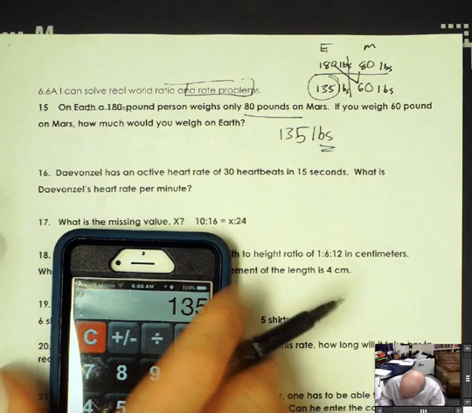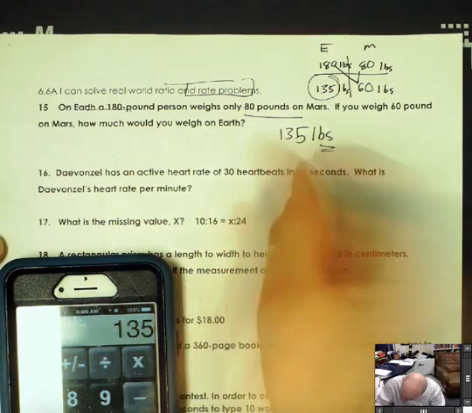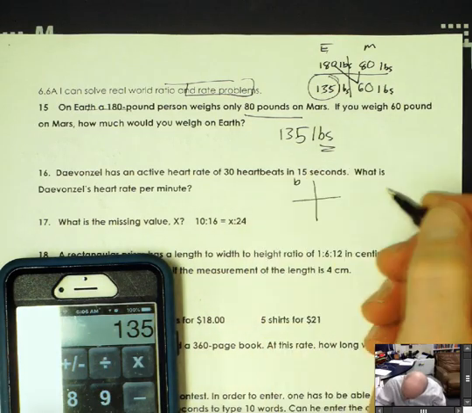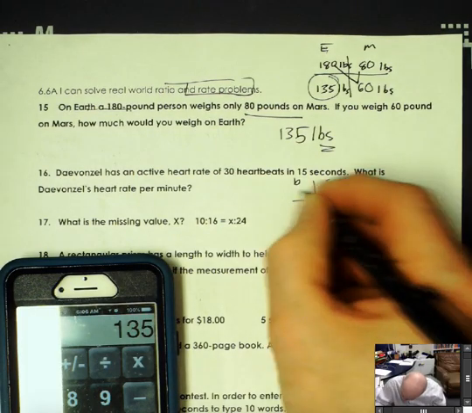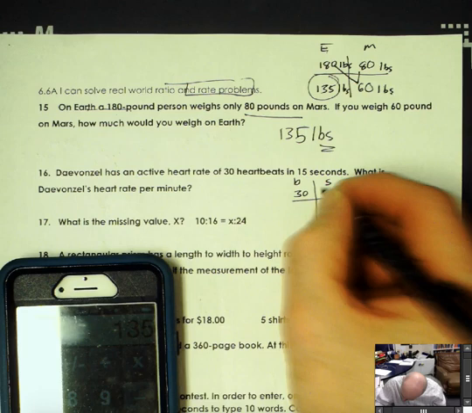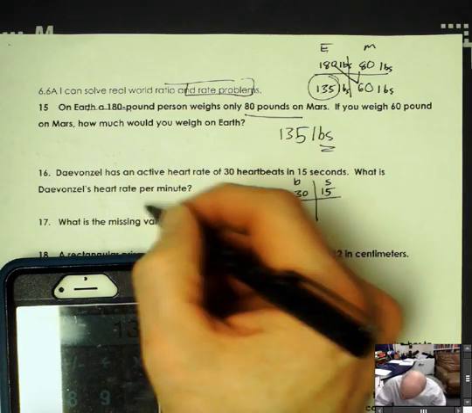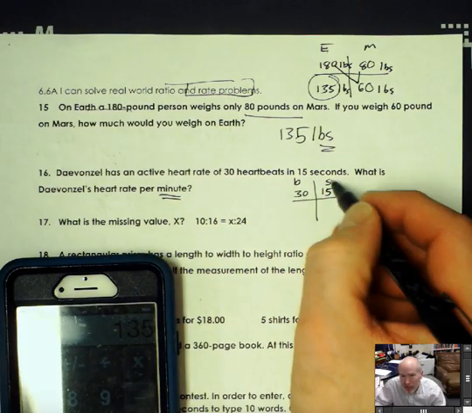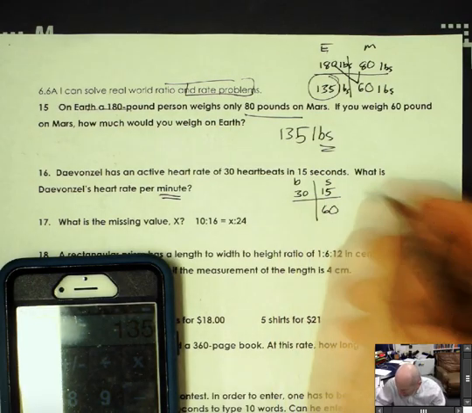Okay, let's move on. Dave Onzel has an active heart rate of 30 heartbeats in 15 seconds. So he's got 30 heartbeats in 15 seconds. What is his heart rate per minute? Well, I've got seconds here. I don't have minutes, but I know that there are 60 seconds in a minute.